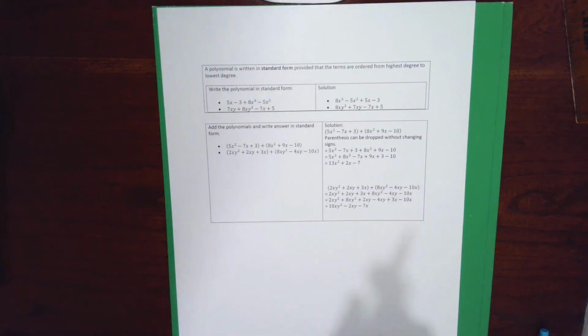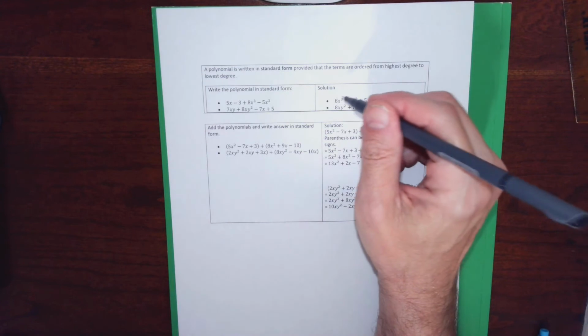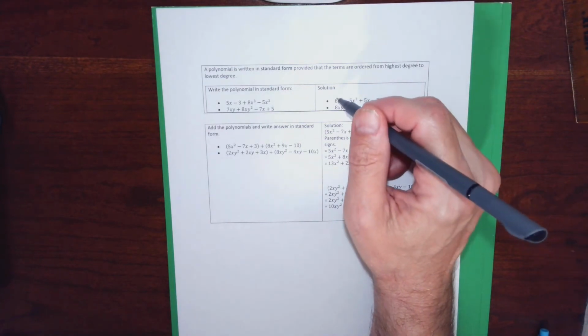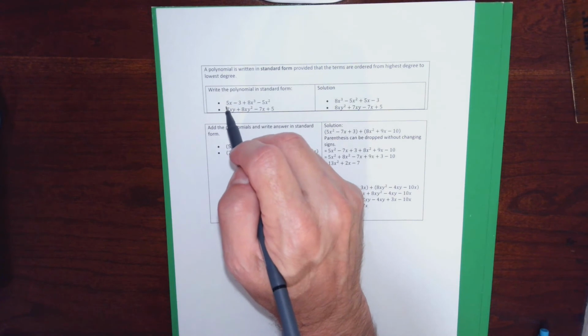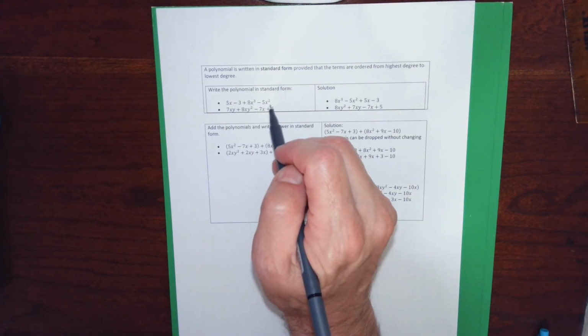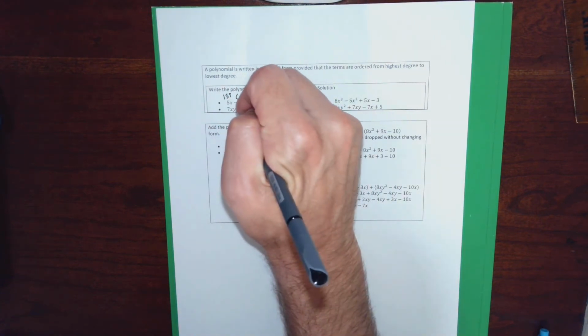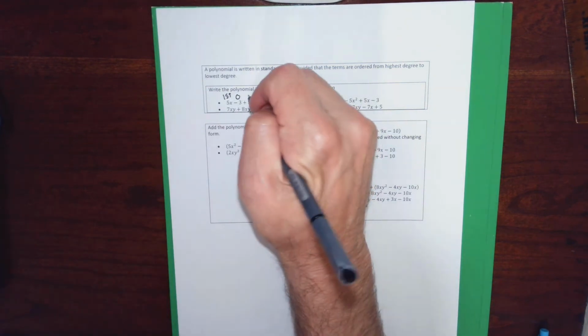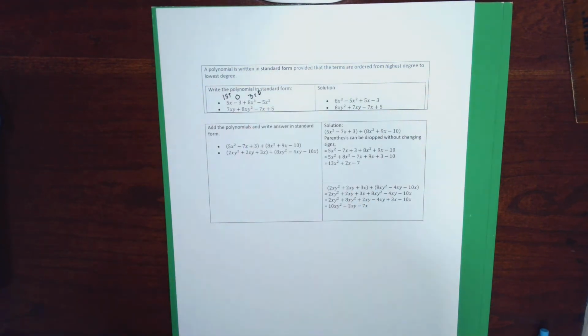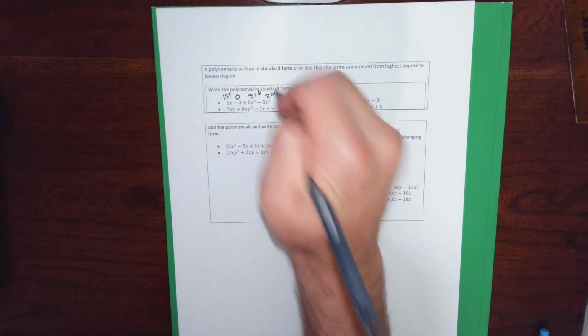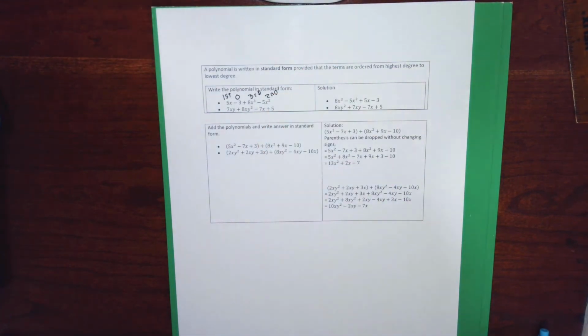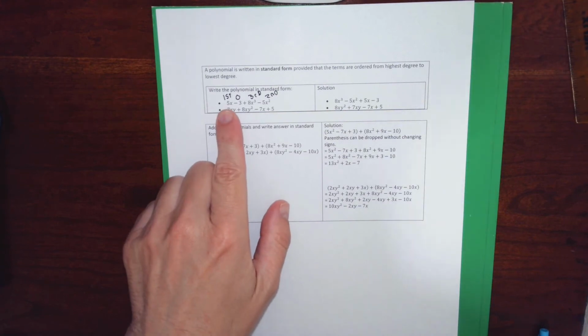When we're dealing with polynomials, there's a customary way to write the terms. And usually we write the terms in order of their degree from highest degree to lowest degree. So this polynomial, which is another polynomial because it has 4 terms, it has a first degree term of 5x, a 0 degree term of negative 3, a third degree term of 8x cubed, and a second degree term of negative 5x squared. This is not written in the classic standard form.